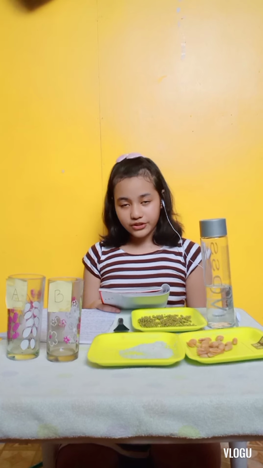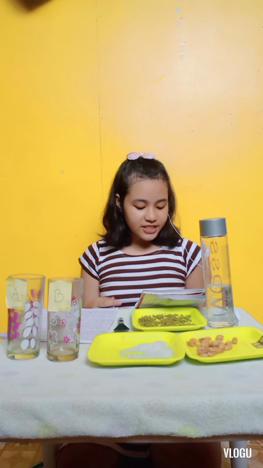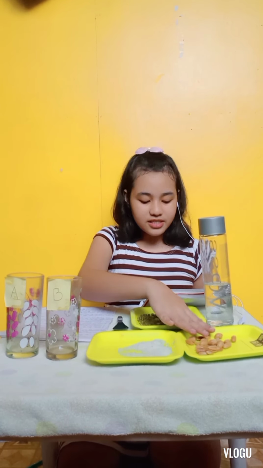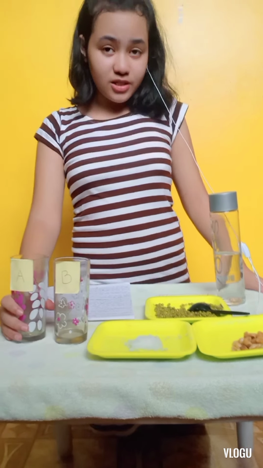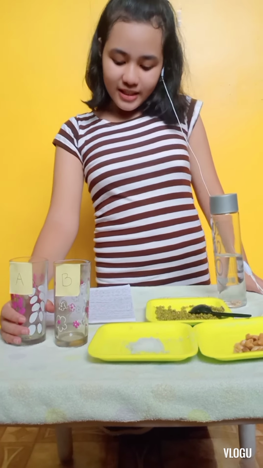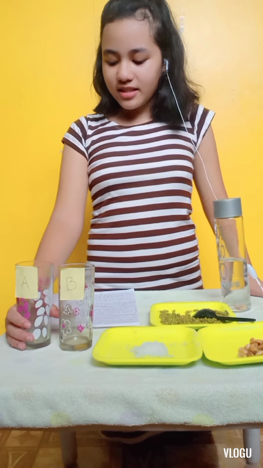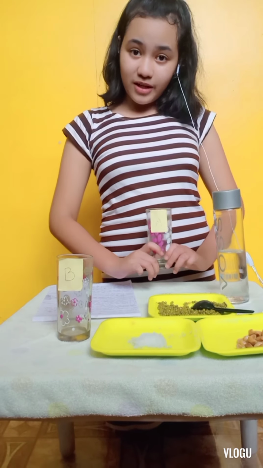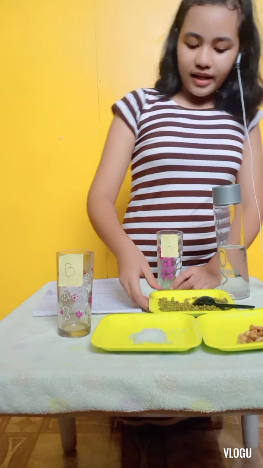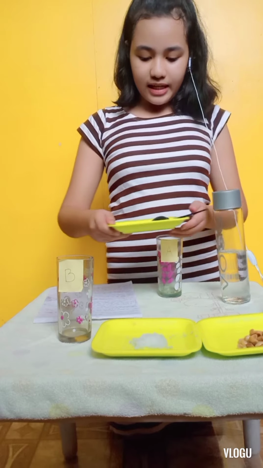This is what you need: different kinds of seeds, nuts, salt, water, spoon, and 2 glasses or jars. This is what I need to do. Place the different kinds of seeds and nuts in container A and mix them. So this is my container A, and I'll put my mango seeds in it.